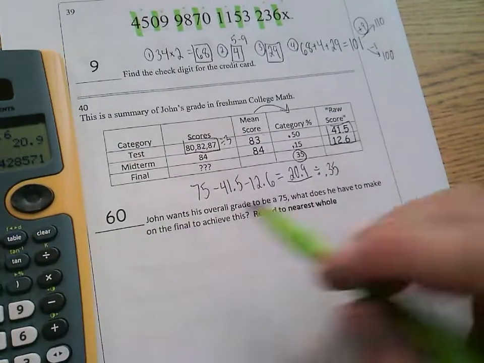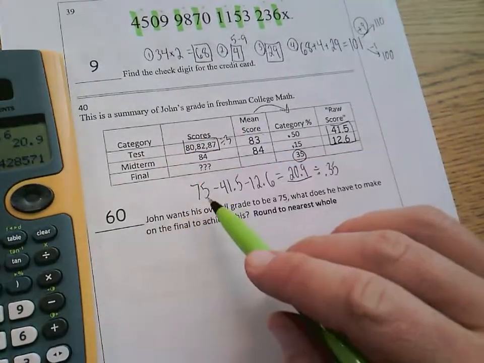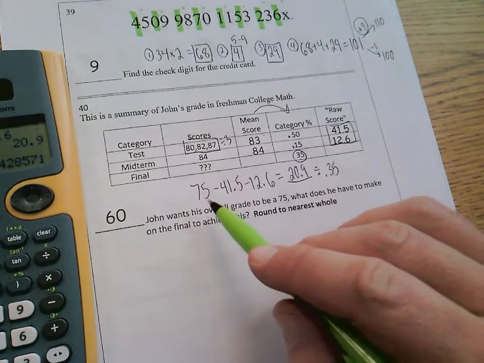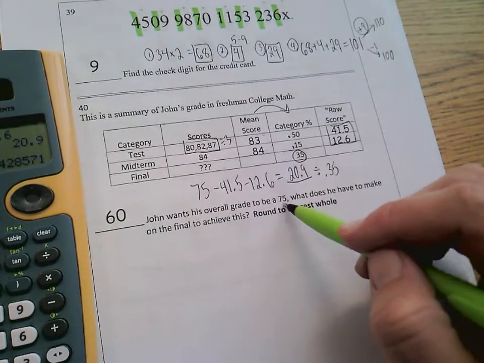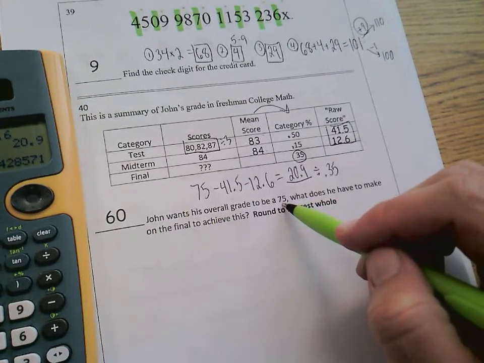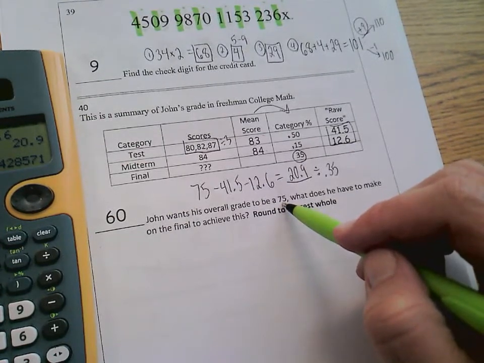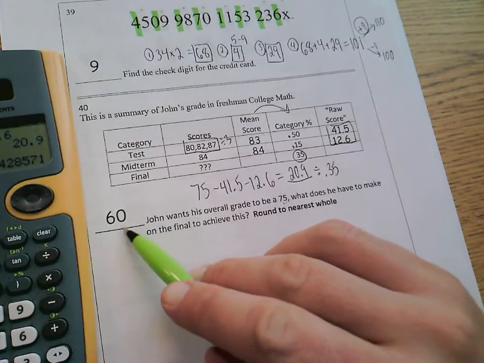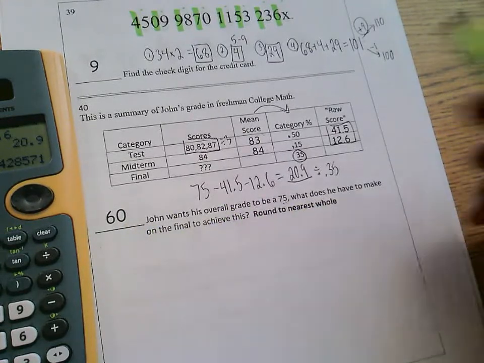Now that tells me that John's grade, he has more than a 75 right now. So he probably has like, I don't know, 78, 79, 80. That's what his grade is right now. So that means he doesn't have to try very hard on the final exam to get a 75.